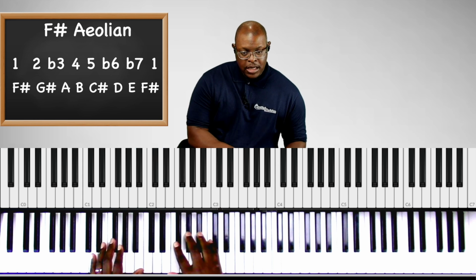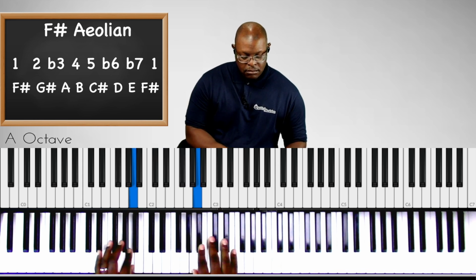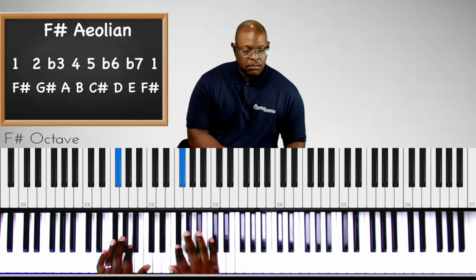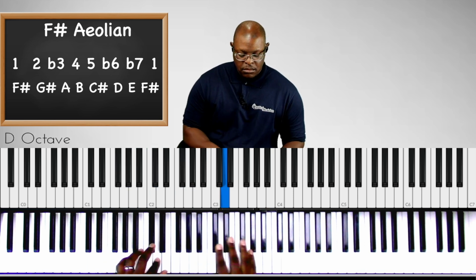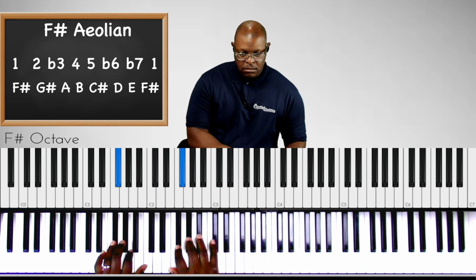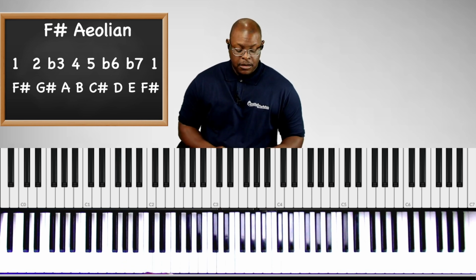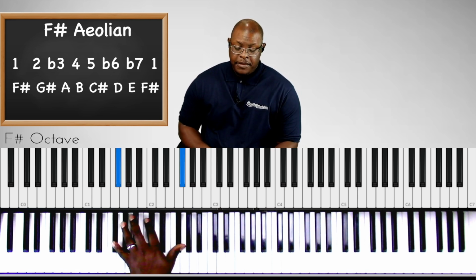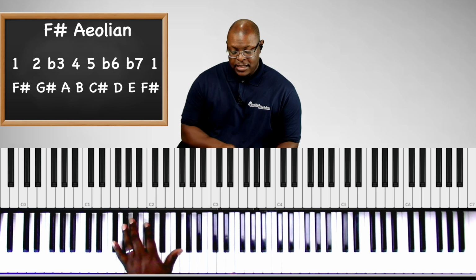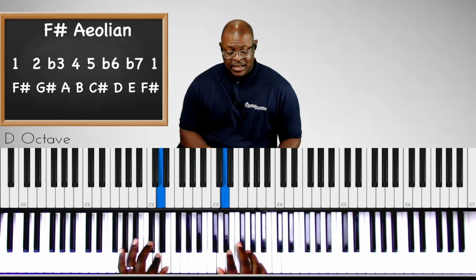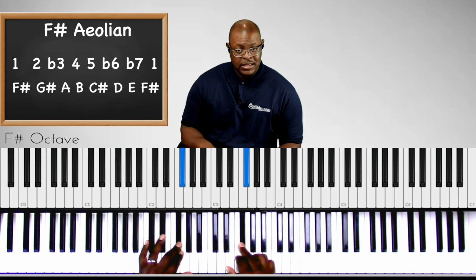So I play the A major scale starting on F sharp. Or I could think of it from F sharp and think 1, 2, flat third, 4, 5, flat 6, flat 7, 1. And get the same result.